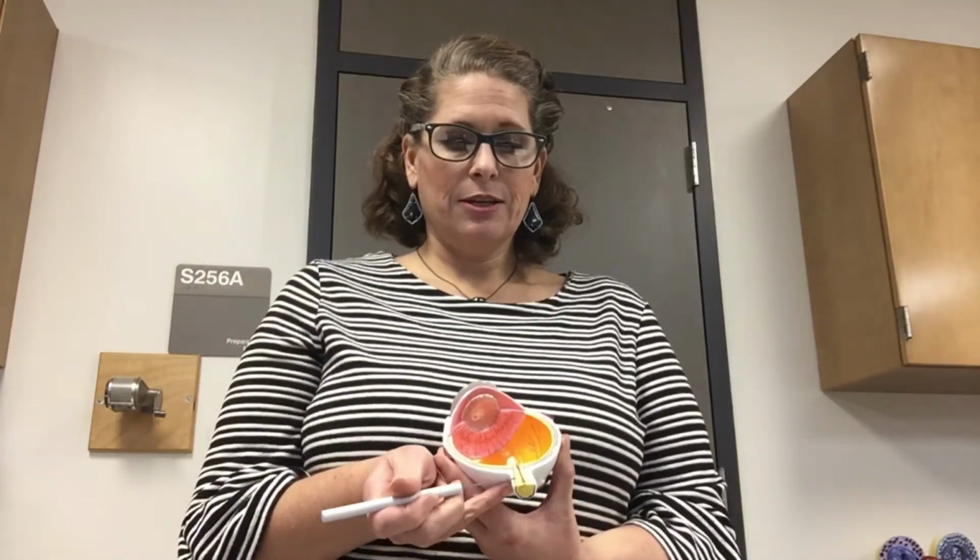And where's the retina? The retina is all of this right here in the middle. Can you show us the optic nerve? The optic nerve is right here. It's the nerve that leads into the eye. Do you know which cranial nerve that is? That is cranial nerve 2. Perfect.